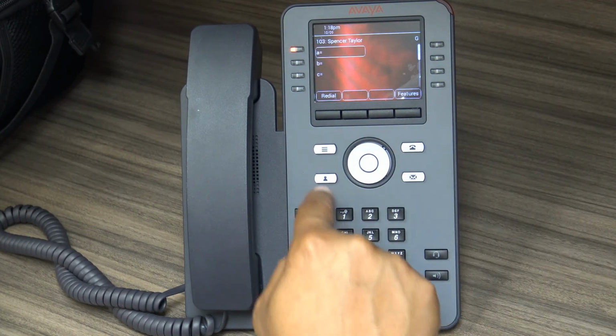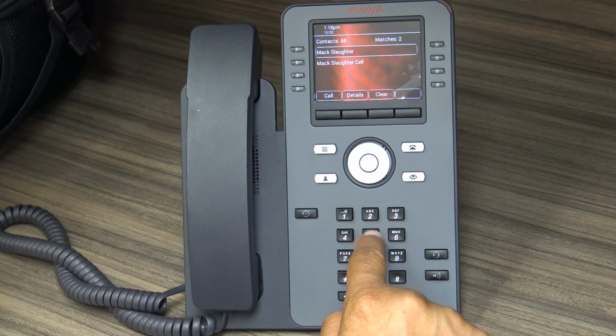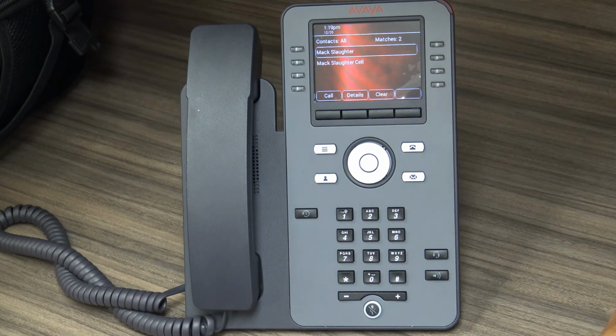Another way we can find Max Slaughter is by his last name. I can type S-L-A, and there goes Max Slaughter again. As long as the person, however their name is typed in the directory, that's how you can locate them.